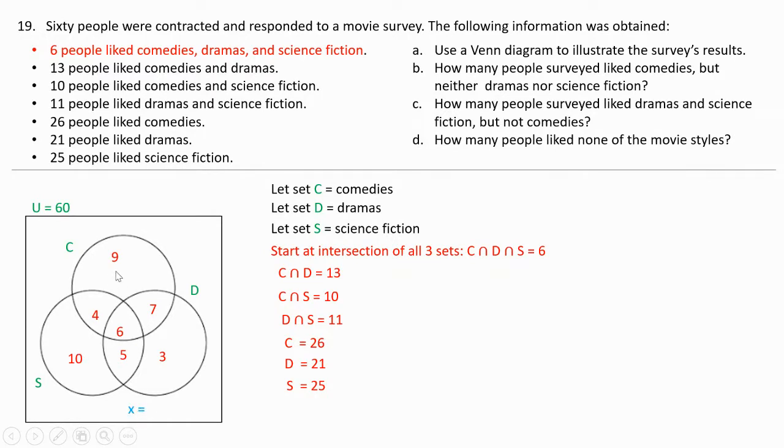Now, what's in the outside, right? So we're going to have to add all these up, and then we subtract it from 60, and that'll be how many people didn't like any of the movies. Right, it's right here. So we got 9 plus 7 plus 6, right? I'm adding all these numbers here, plus 4 plus 3 plus 5 equals 44. So then 60 minus 44 is 16. So there's going to be 16 outside. They're in the universal set, but they didn't like any of the movies.